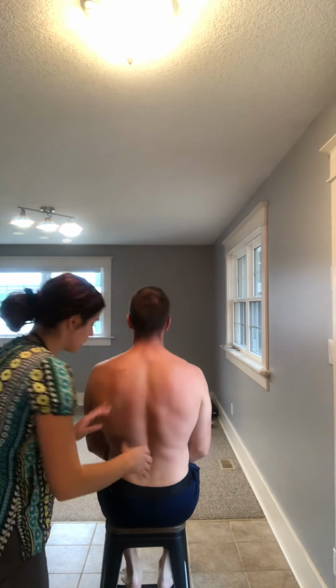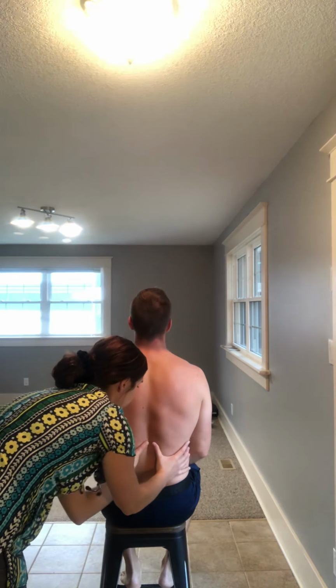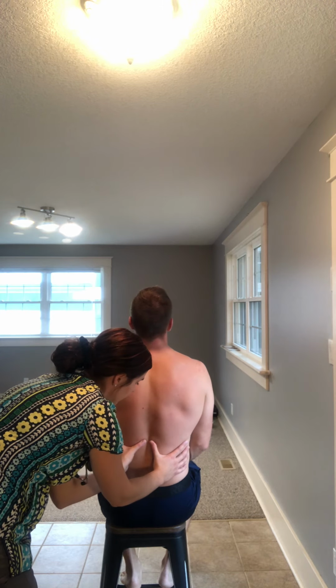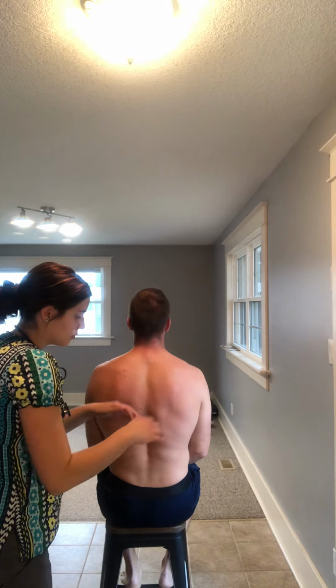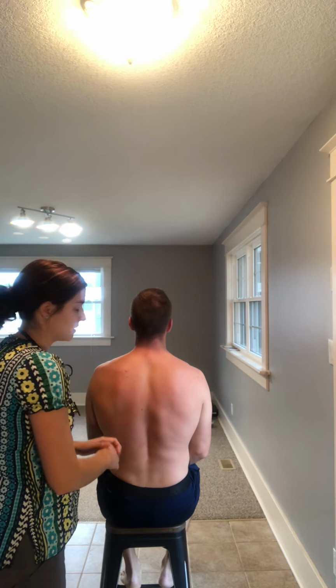So on the posterior chest, I'll do the same thing, except I'll go to the costovertebral angle, and I'll place my fingers there and get them to take a deep breath in and out. And then with restrictive lung disease, you wouldn't see that movement. And it's important that it's a symmetrical movement.